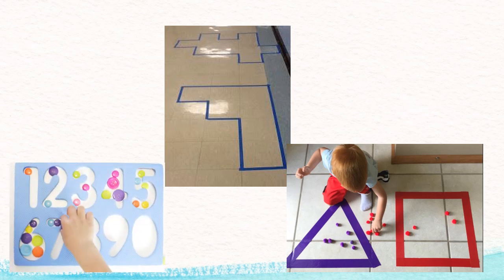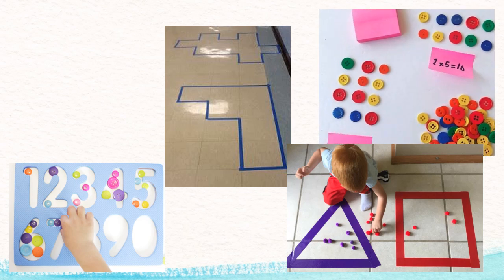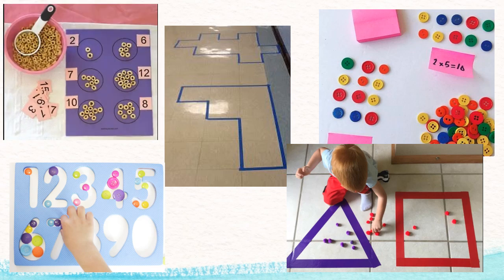Here you have a student that has the buttons and they're matching the number of buttons with the number itself. The student in the upper grade level is taking those buttons and putting them into arrays and then creating a multiplication sentence to match that array. Here you have a student that is matching the number of Cheerios with the number beside them.